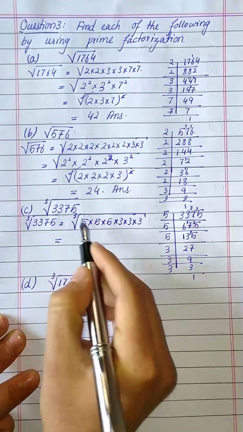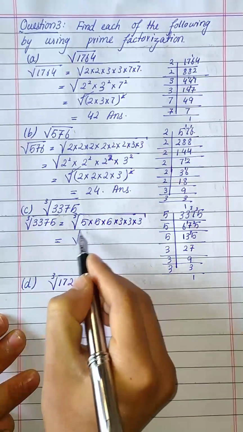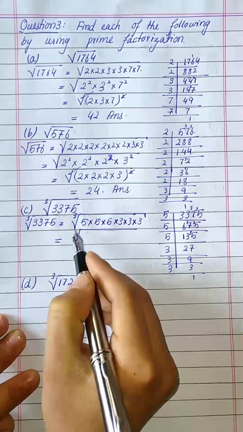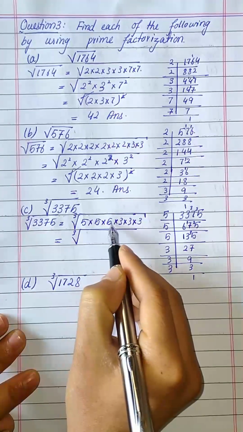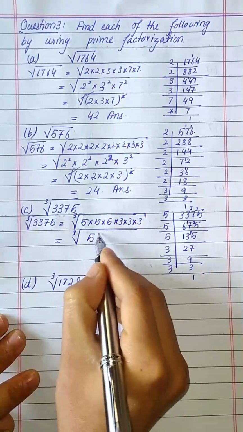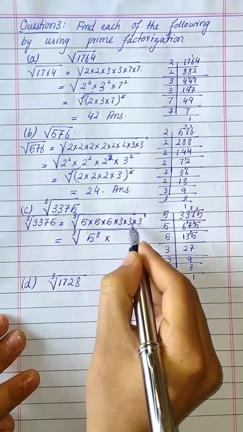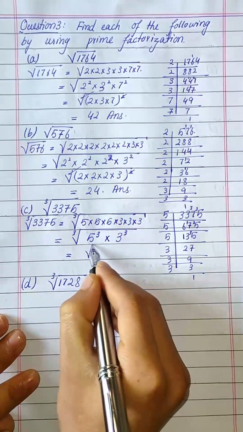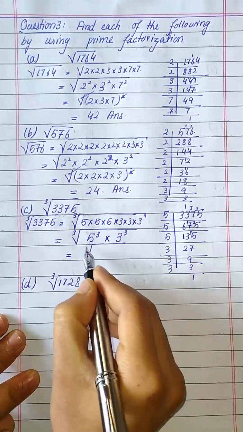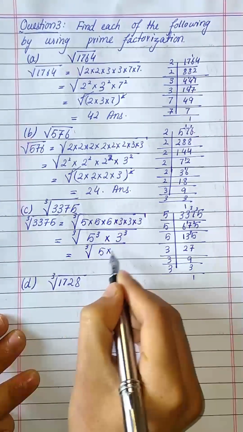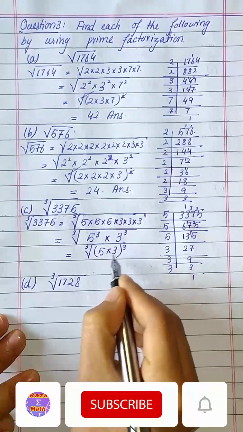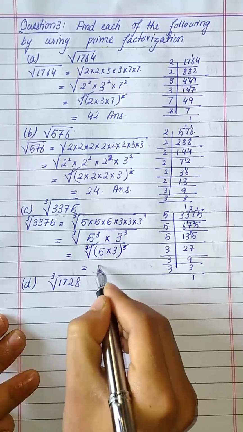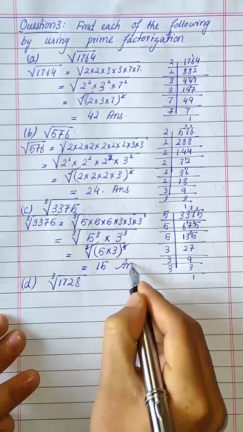So in this question we have a cube root, so we have to pair 3 terms at a time. So the cube root of 5 times 5 times 5 can be written as 5 raised to the power 3, times 3 times 3 times 3 can be written as 3 to the power 3, and then we can take these two cubes as a whole. So the cube root of 5 times 3 whole cube, and this whole cube can be cancelled out with the cube root, and 5 3s are 15, which is our answer.